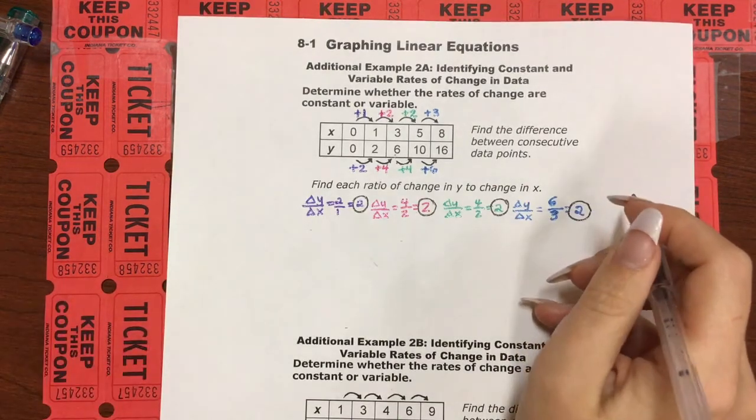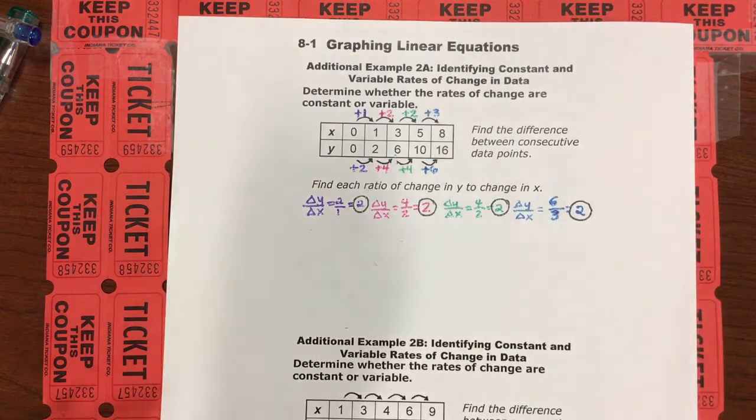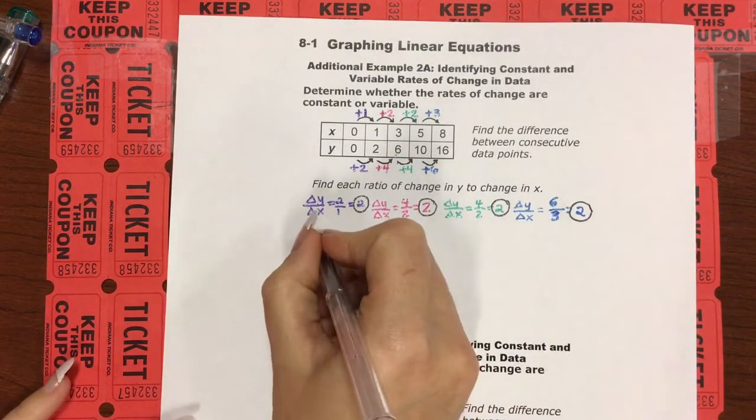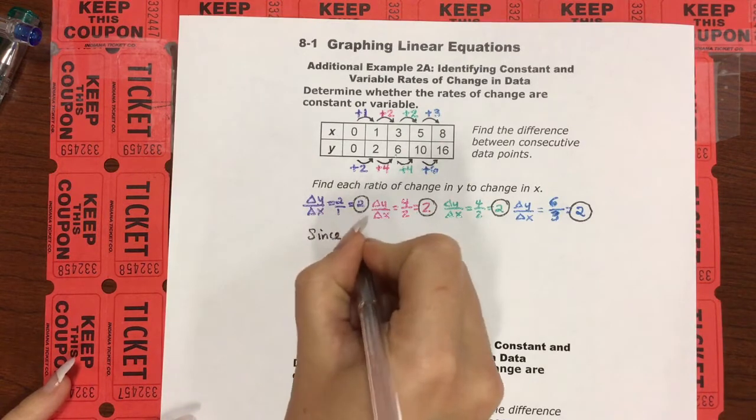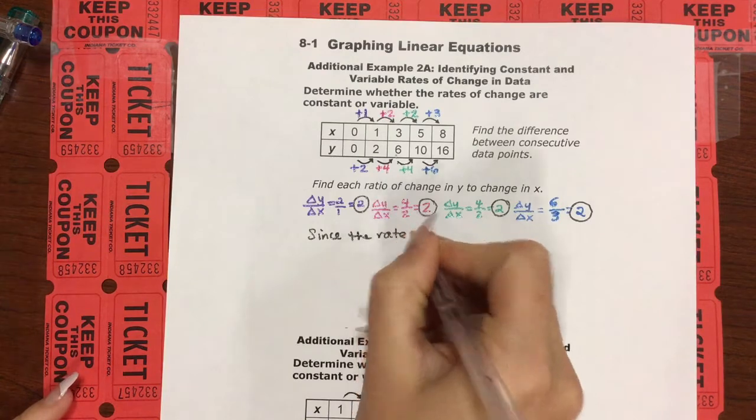Okay? Since the rate of change is constant, and this is my black glitter pen, I kind of like this one a lot too.